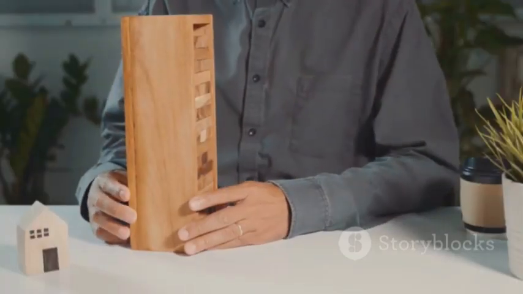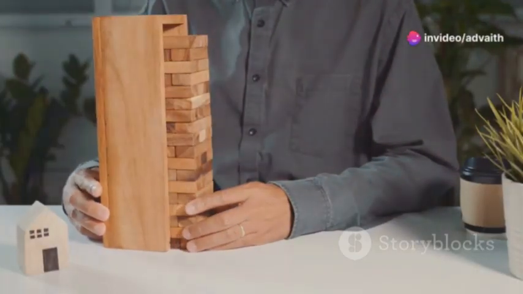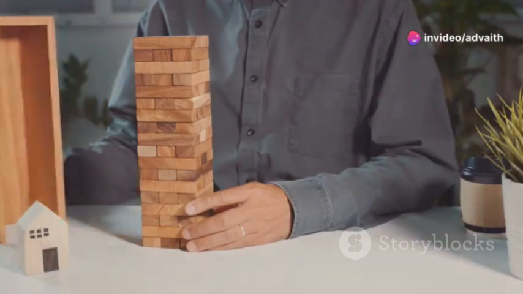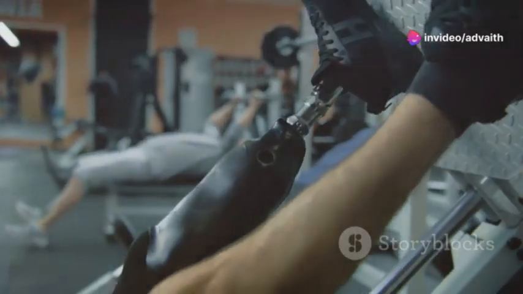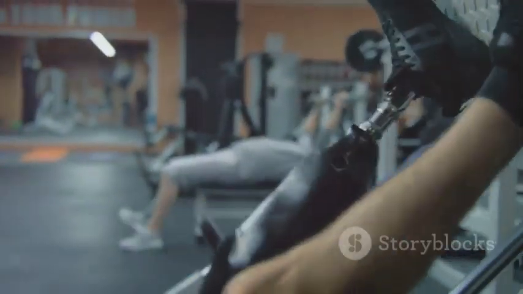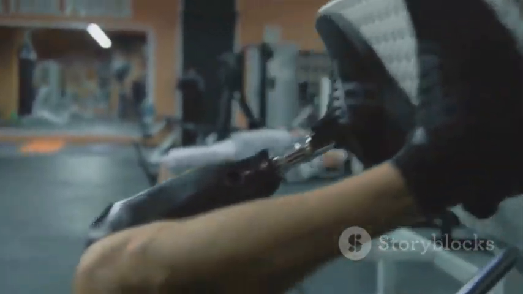Now imagine a block of steel the same size. Steel is denser than wood. It would feel much heavier, right? Density is the key difference here.